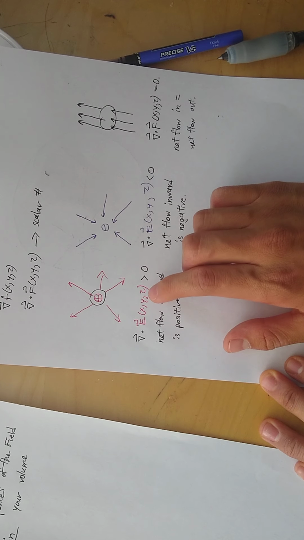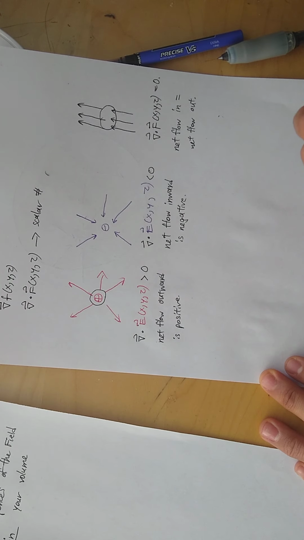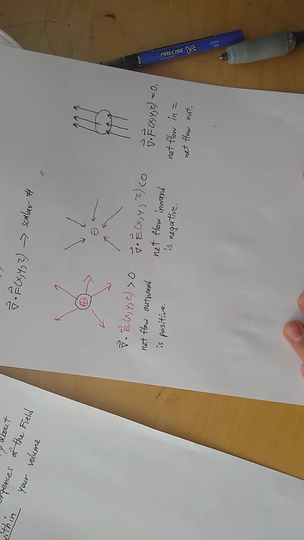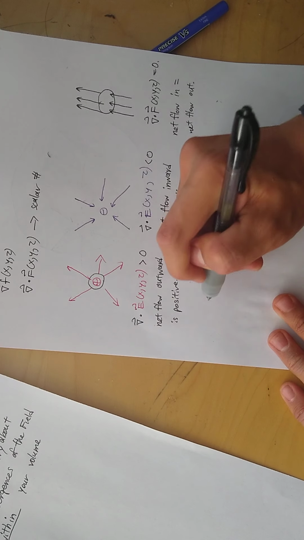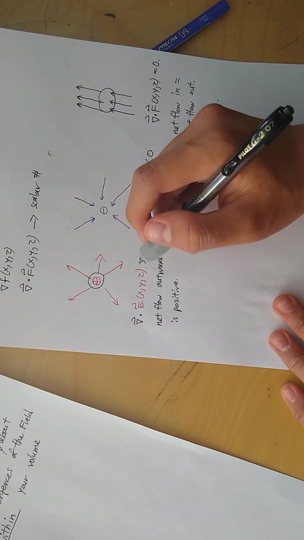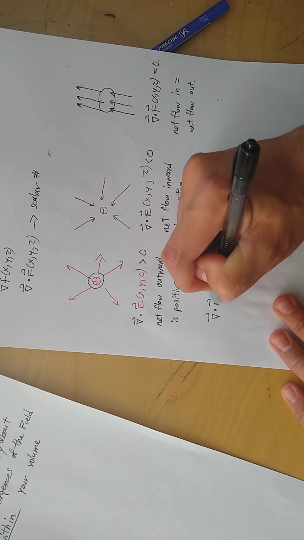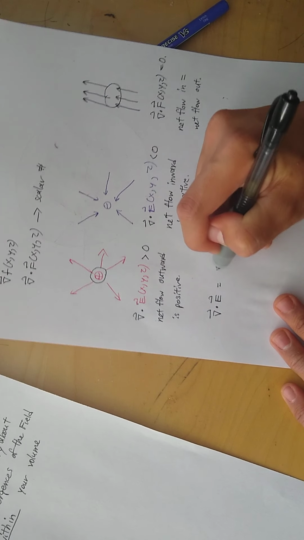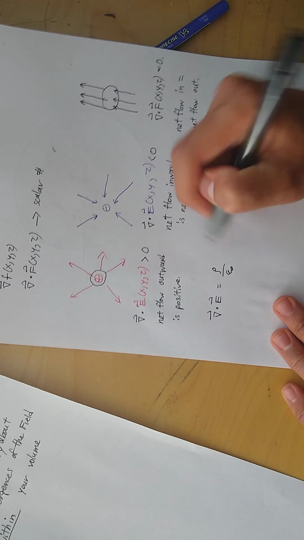But what's the actual number that you get when you take the divergence of the electrical field? When you actually take the divergence, something really interesting happens. What happens is, when you take the divergence of E, you get a number of rho over epsilon naught.